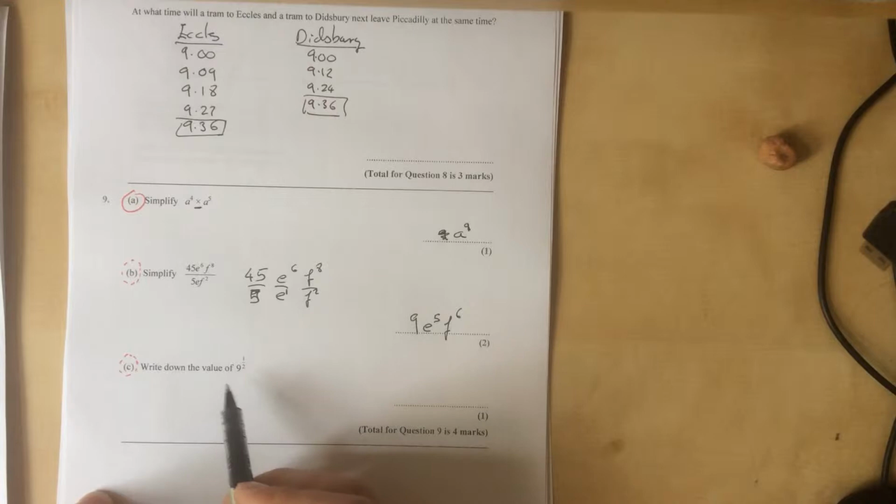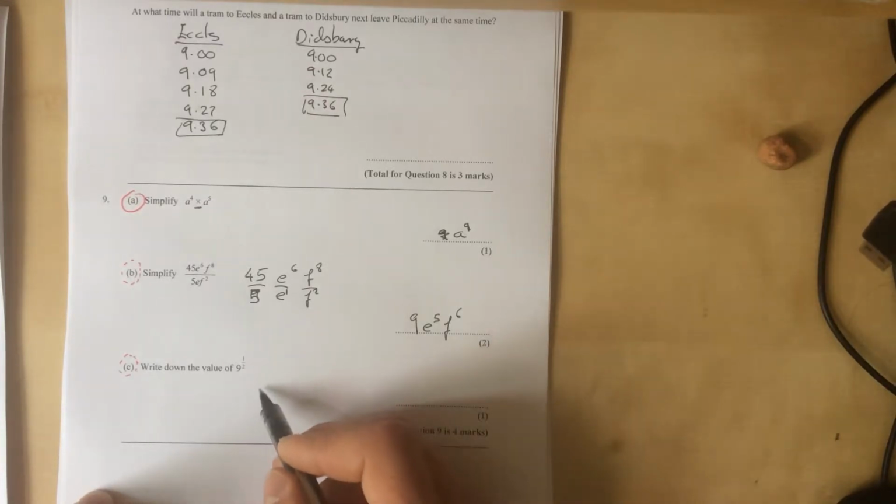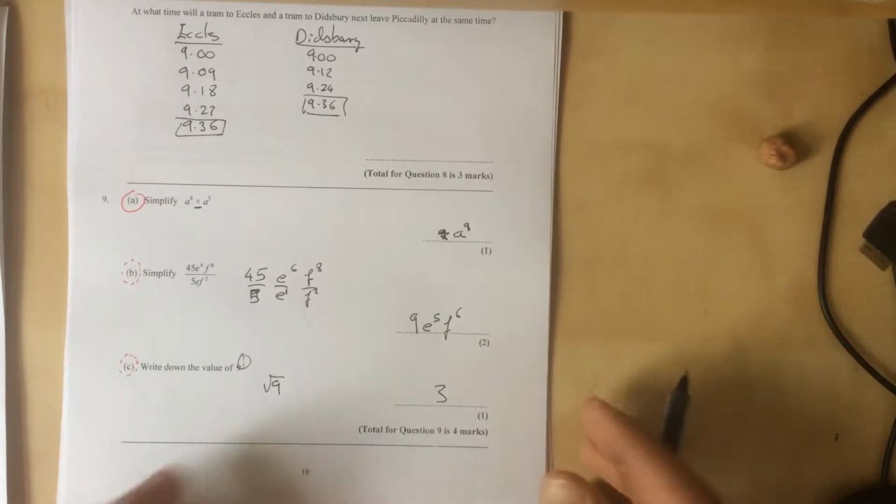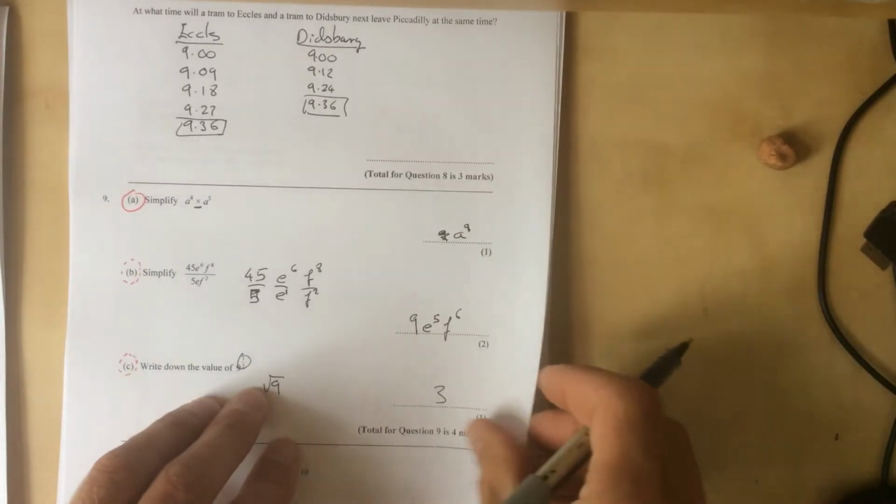We haven't really done this one officially in class, but a few people know now that if you've got a power of a half, that's a square root. So the square root of 9, answer there is going to be 3.